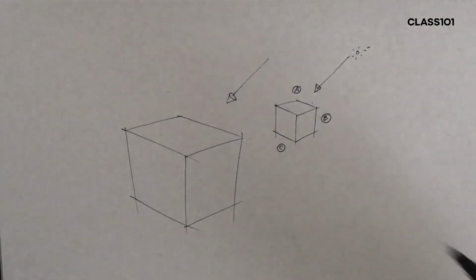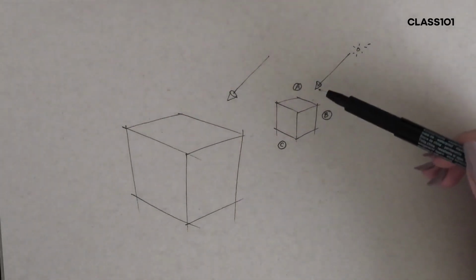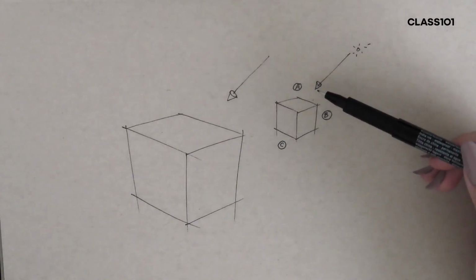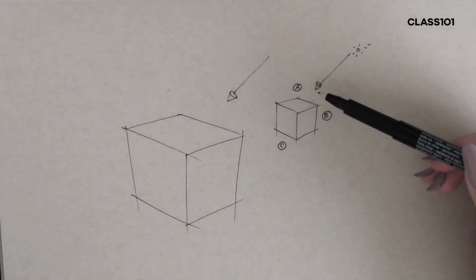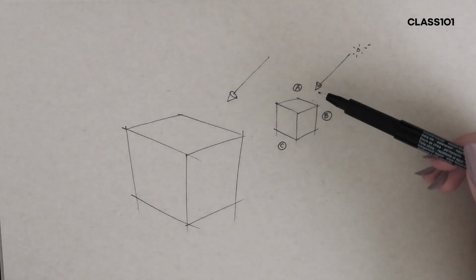Plane A on top is the closest to the light source, and this means that it'll be the brightest, and when working with ink you actually want to take away a lot of the detail here. You just want to blow out this plane.